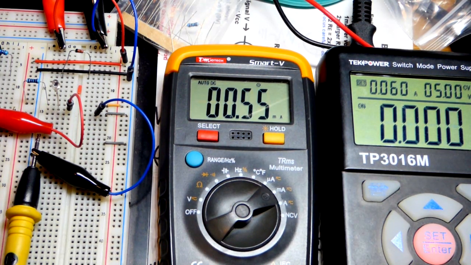So, in any case, I just kind of quickly threw this together. I think I covered pretty much everything I wanted to.